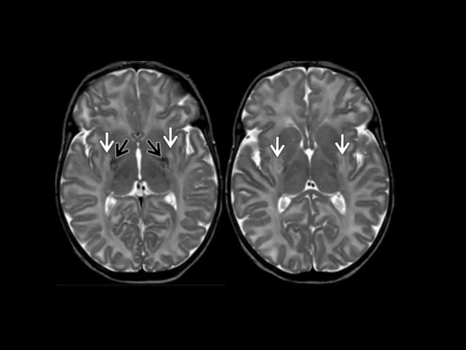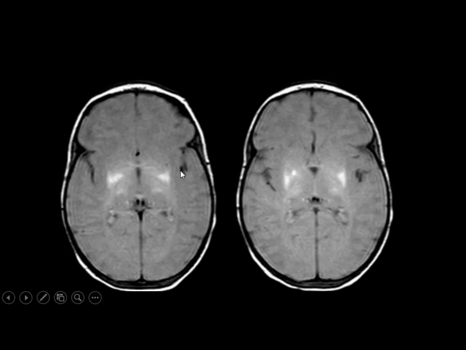Here, 10 days after the onset, they did MRI again. This is a T2-weighted image showing areas of hypo and hyperintensities, indicating ischemo-hemorrhagic areas. And this is the proton density image, clearly showing the extent of the lesion.